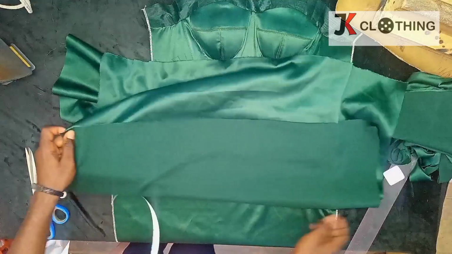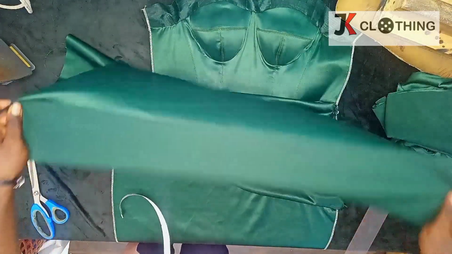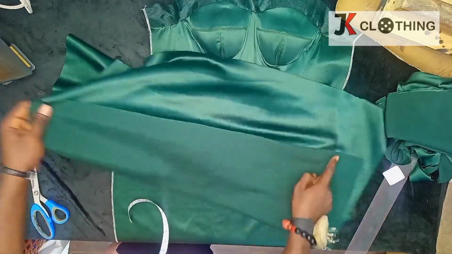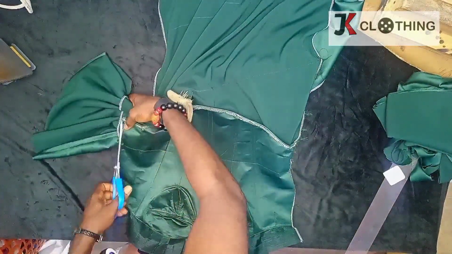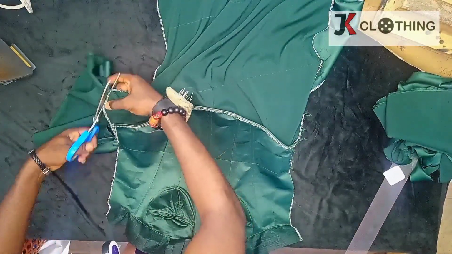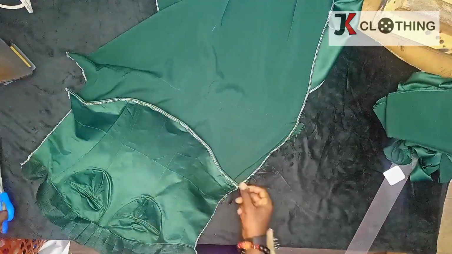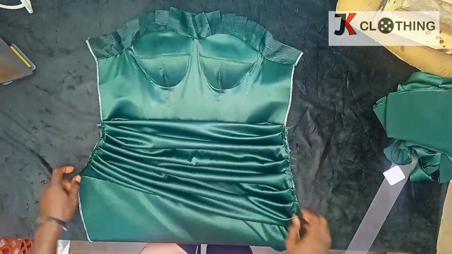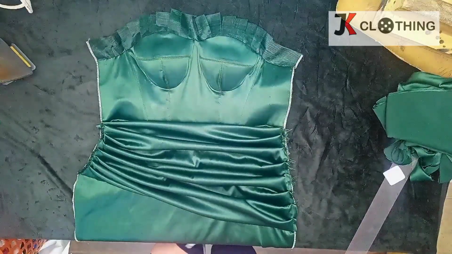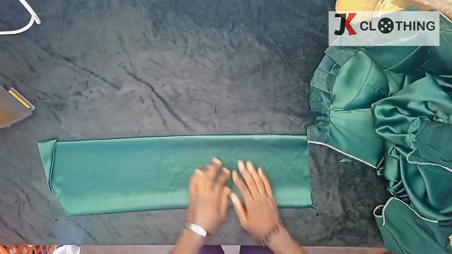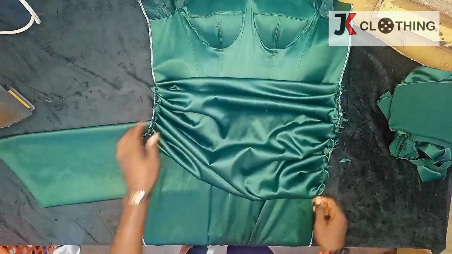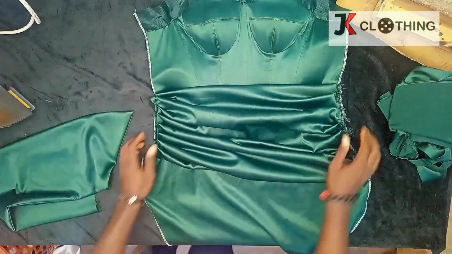We're going ahead to cut this and then stitch one side and then the other side. Right, we'll go and run overlock stitches to finish the rough edges. So after stitching this, we'll go ahead and place it at this part of our dress.